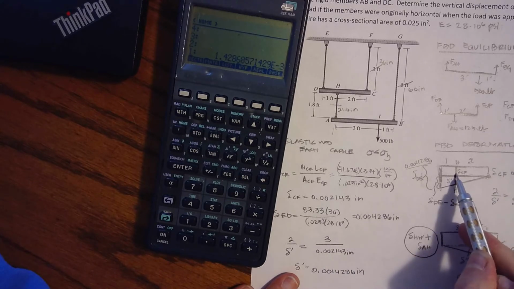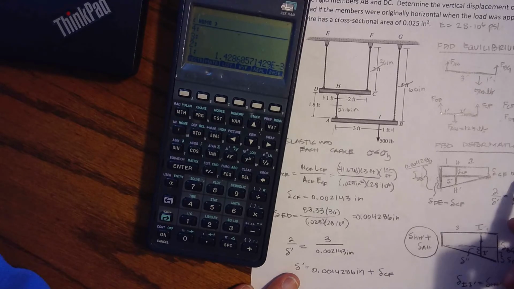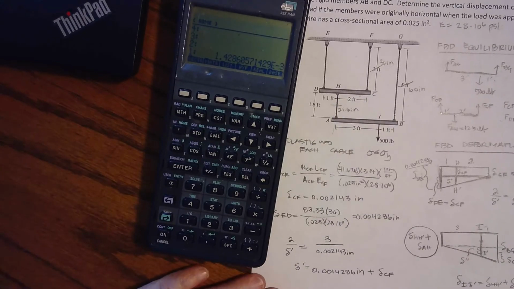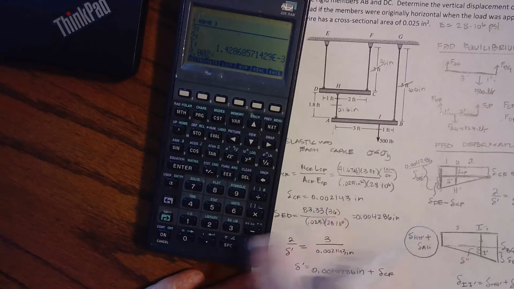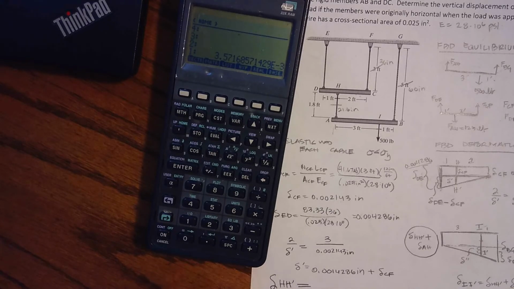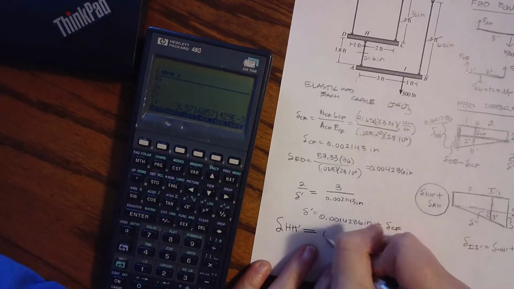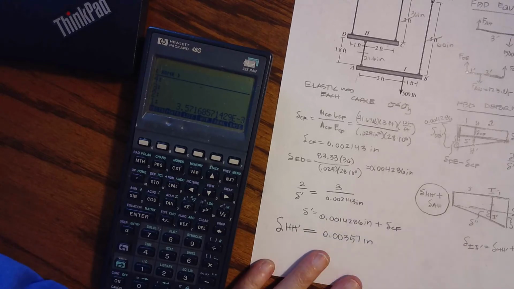I have to go back and add that to delta CF to get the total displacement of H to H prime. So 0.002143 plus. So the displacement of H to H prime equals, this is a big step in our game, 0.00357 inches.